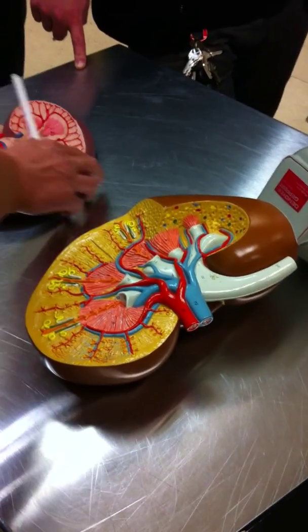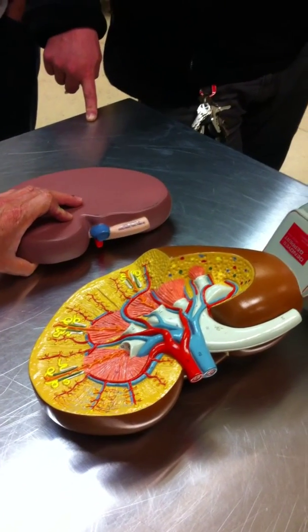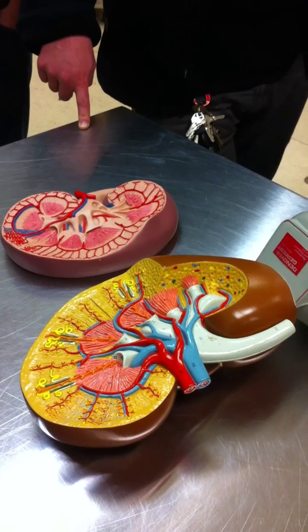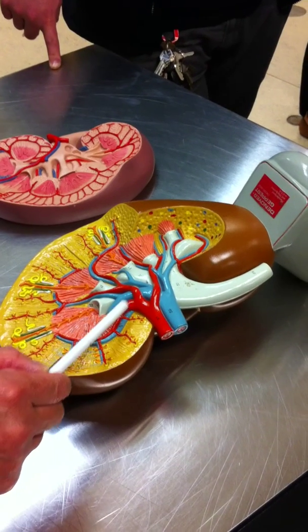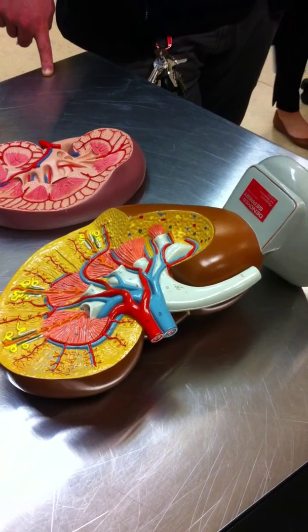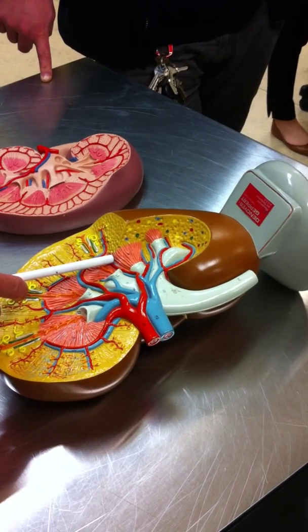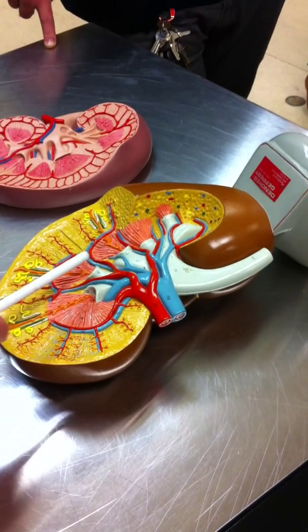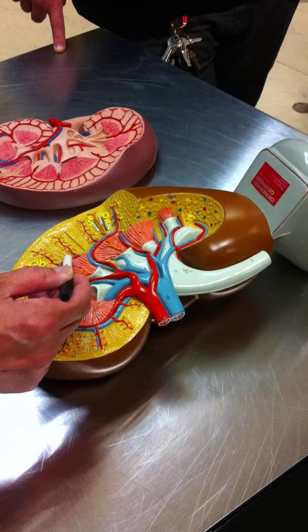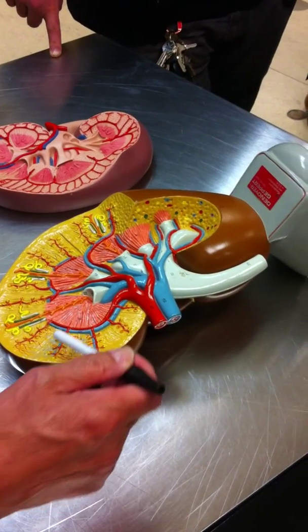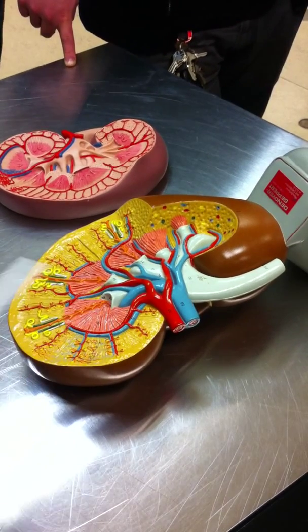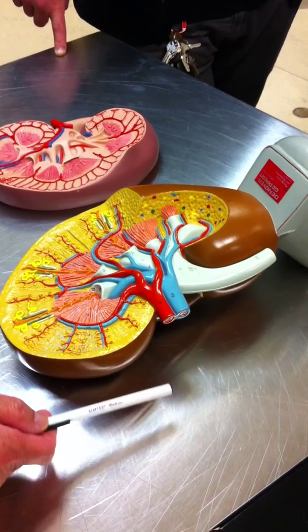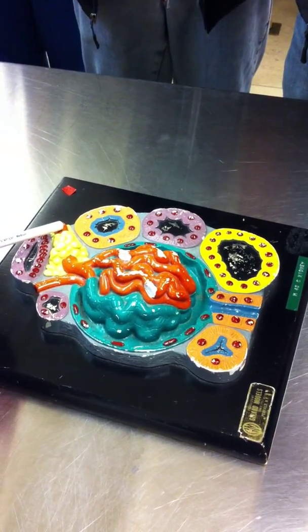More like this. So these would be the segmental, and then these ones would be the interlobar, and then these are the arcuate, and then these are the cortico-radiate arteries, and that would take you to the afferent arteriole.